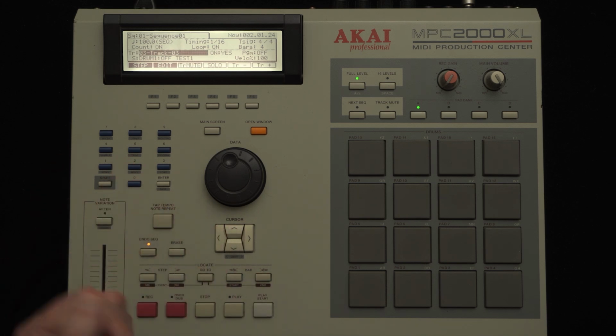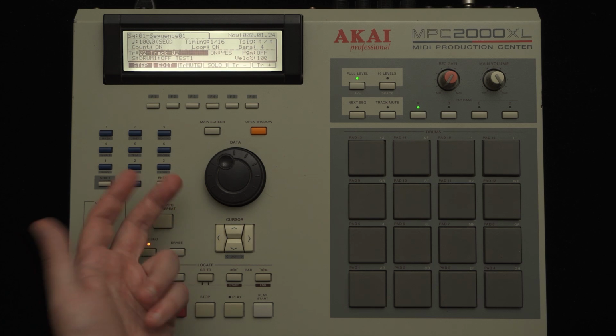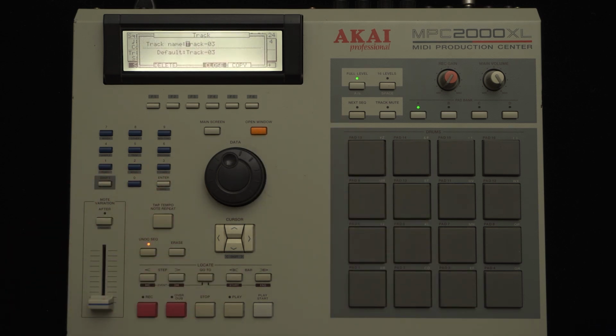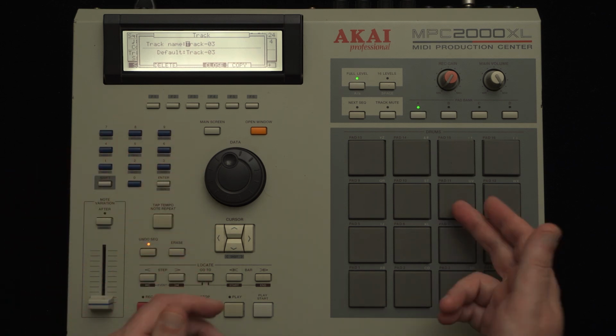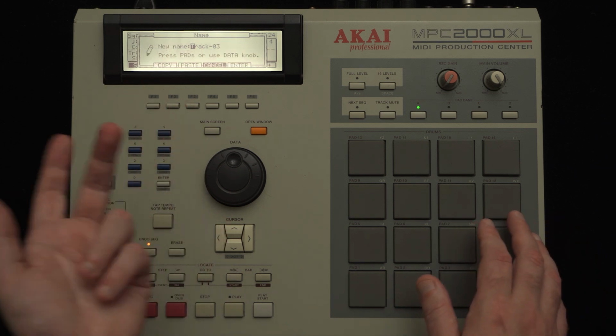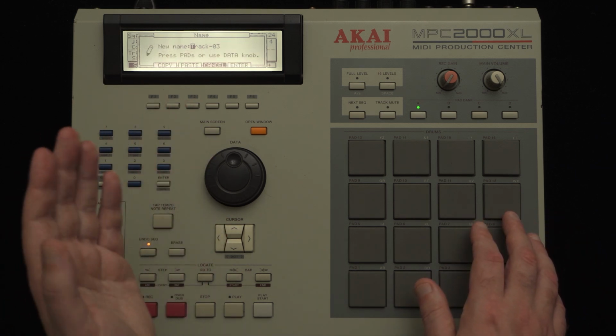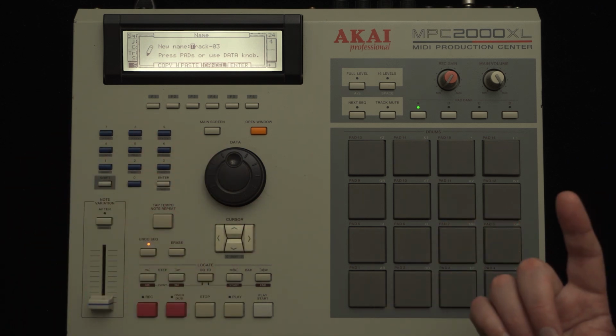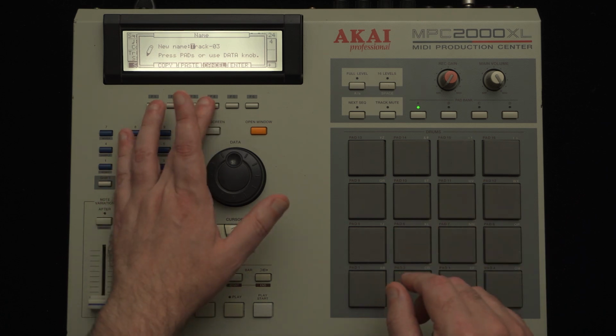Now that we've got some content scattered across a few tracks, I can select any of the tracks I want to copy or delete and hit open window. And from here, I can delete or copy this particular track, or by tapping a pad or moving the data wheel on the track name, we've got an option to rename the track, or I can copy the name into a buffer and paste that into another track as well. So that's all very useful.